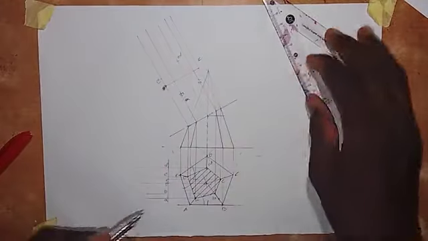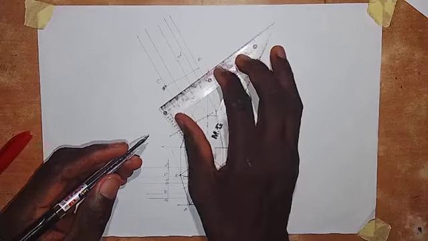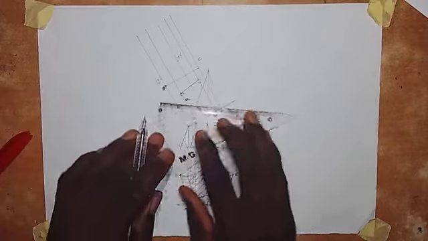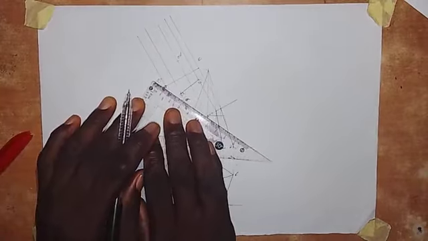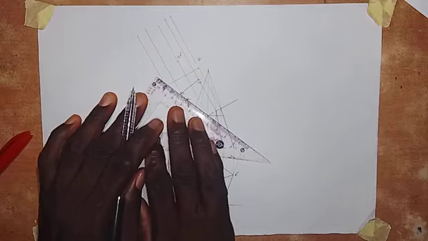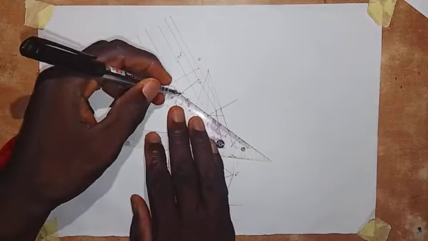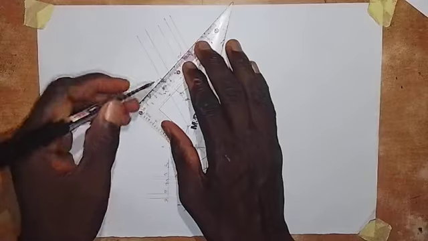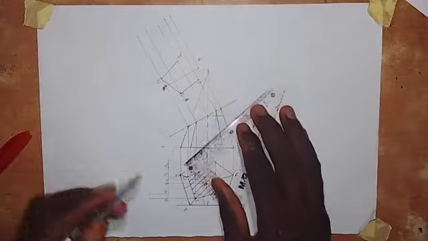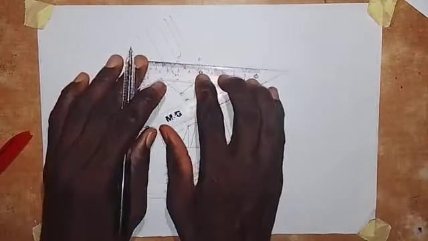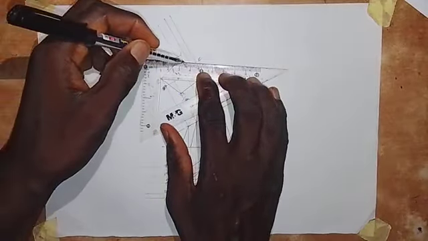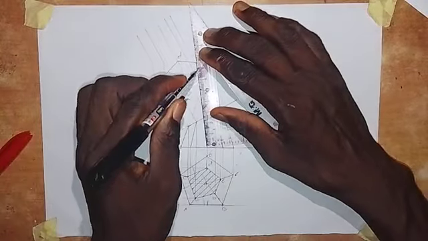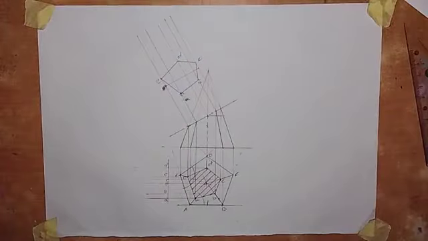I'm going to join these points together. If I join AB together like this, this is AB. I believe what I explained is clear. Then we join AE together, then ED. Then we join CD together, and then we also have BC. So we have this now. This is what we are going to get.